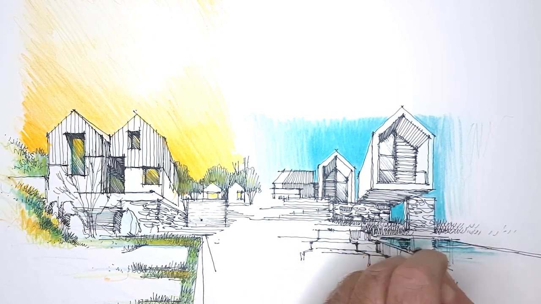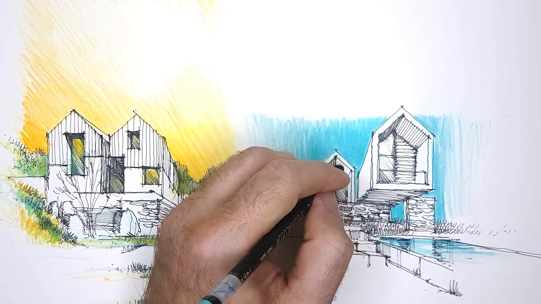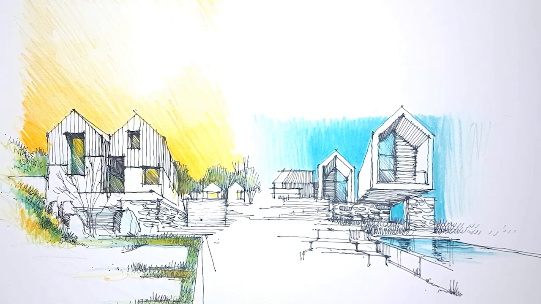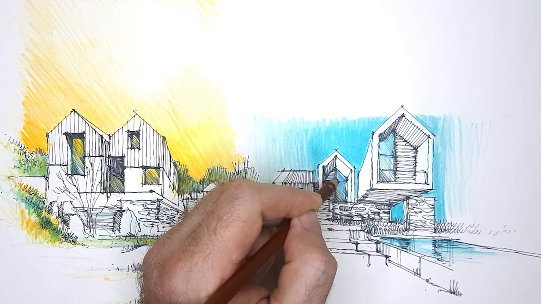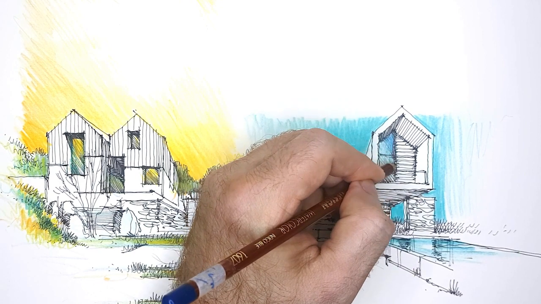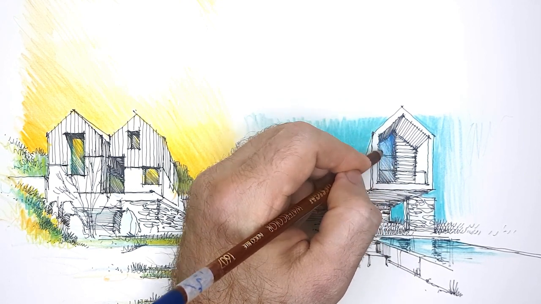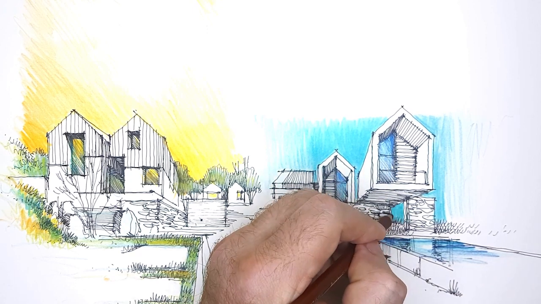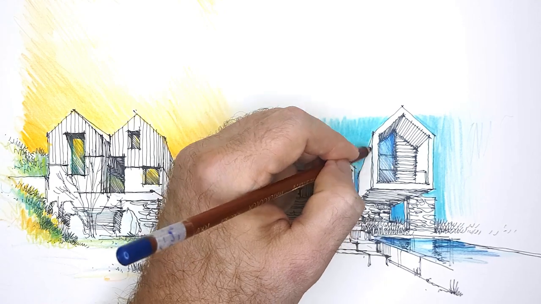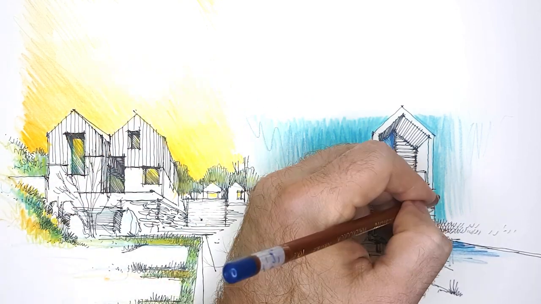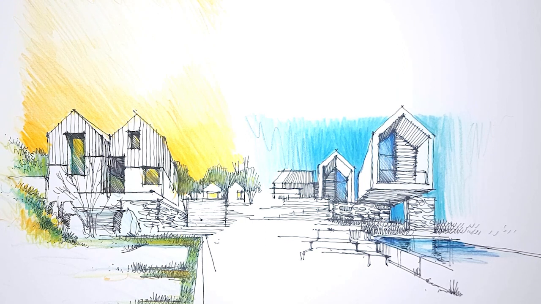Again, I can use the same color on the windows, and it's just my first color. I can use another tone of blue or pink or red on it. You can test it on another page, mixing the colors. All of them become good. Again, you don't need to cover the previous color. Again, try to use it so fast.